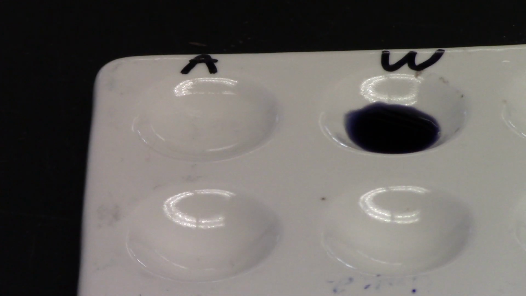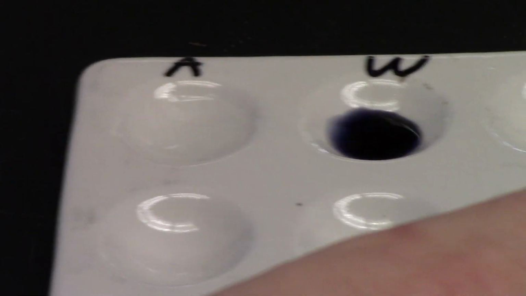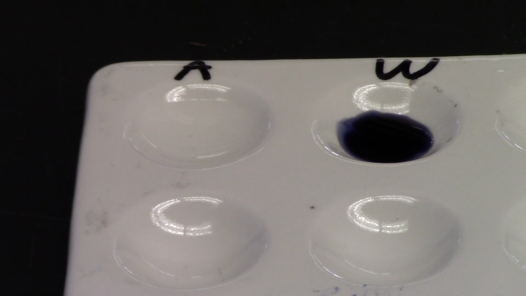Oh, look at that. Give it a little stir. Nothing. It does not turn black. So even though we started with starch, we added acid to it, and then we heated it up for 10 minutes, the starch in the acid solution is already gone.